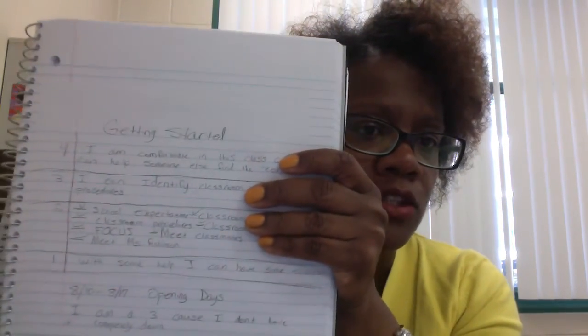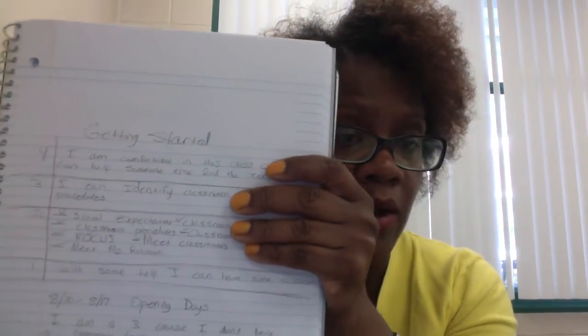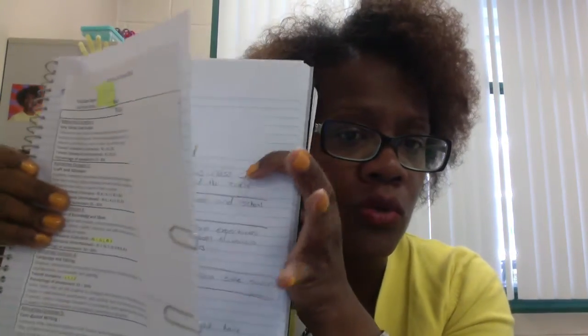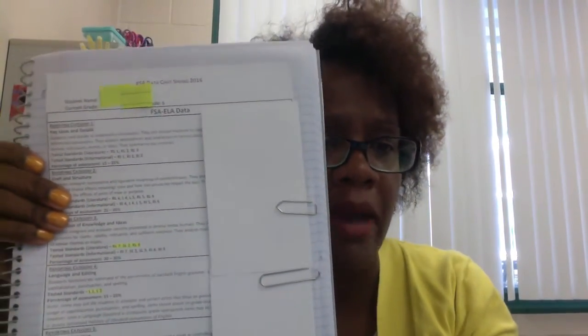So the next page should be your getting started scale. This page might be first in your spiral. It doesn't matter. But the first 2 need to be these. Now, everything after this actually follows a pattern.